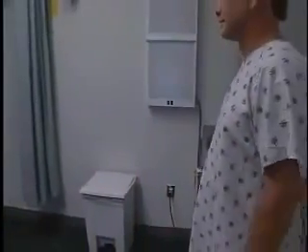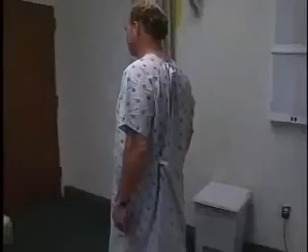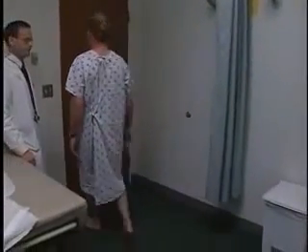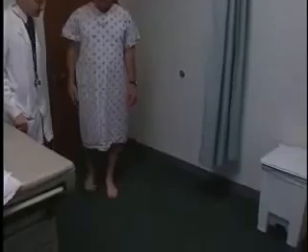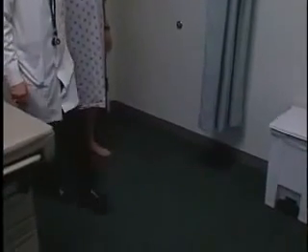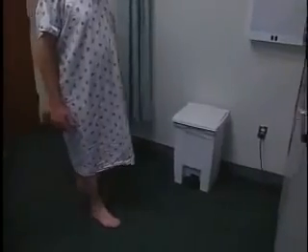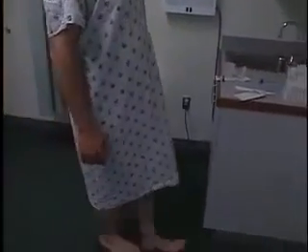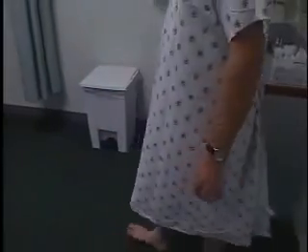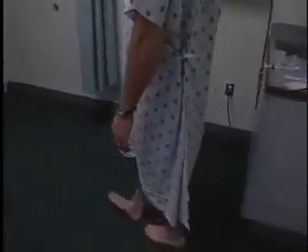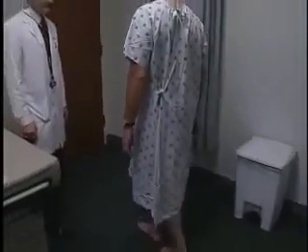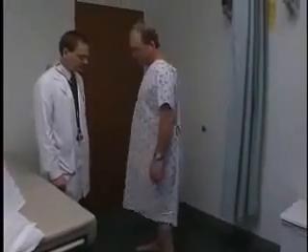You go ahead and walk to the wall, then turn around. Just walk normally towards this wall. Good. Okay, turn around. I'm going to have you walk like you're walking a tightrope, one foot in front of the other, heel to shin. Okay, turn around and do that again for me. Good, and then turn around.